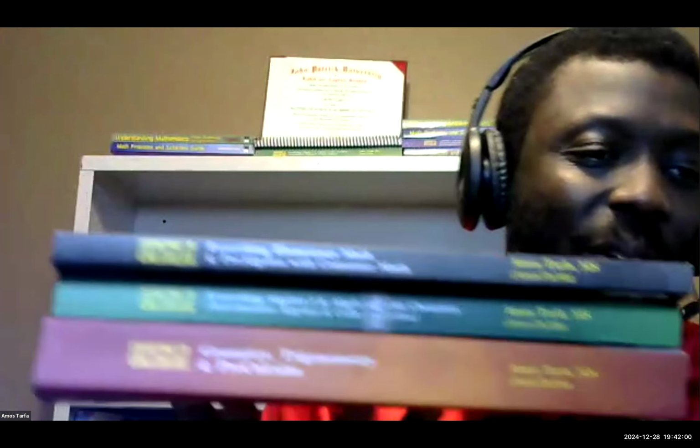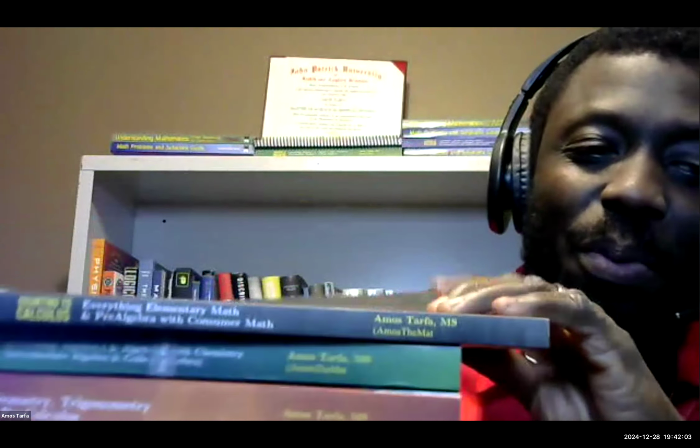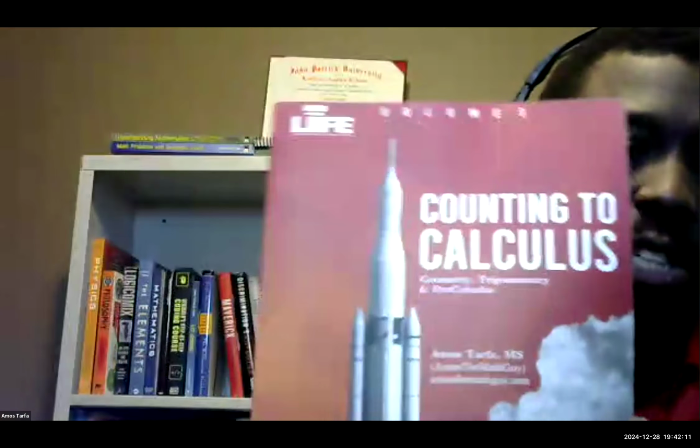Every student in American education falls into one of three categories. They're either doing pre-algebra, which is everything before algebra, about 8th grade, or they're doing algebra 1 and 2, or they're doing geometry and trig.